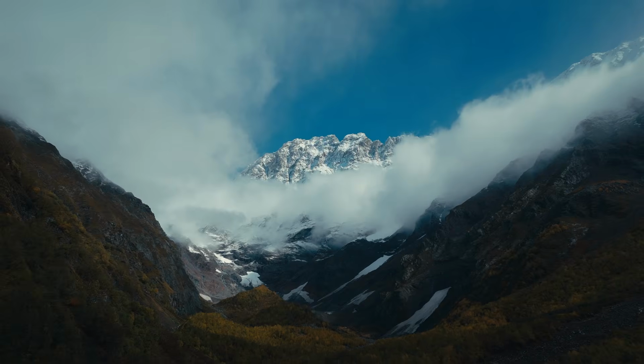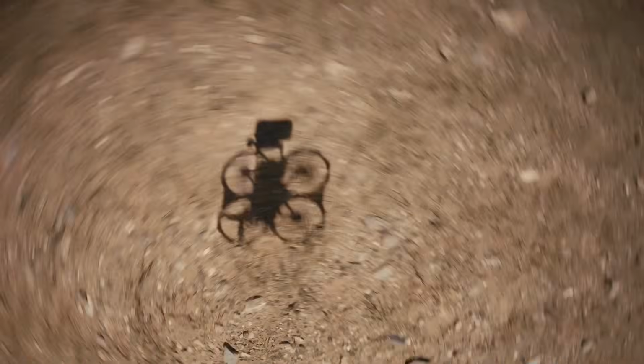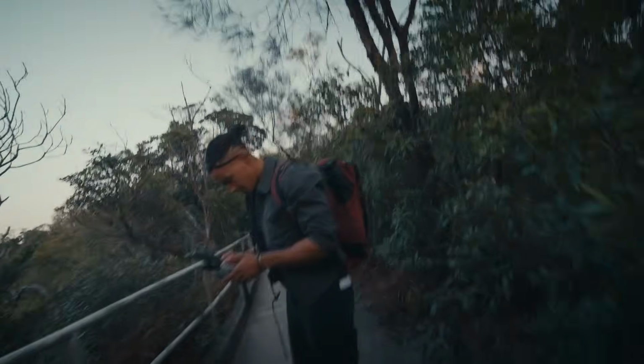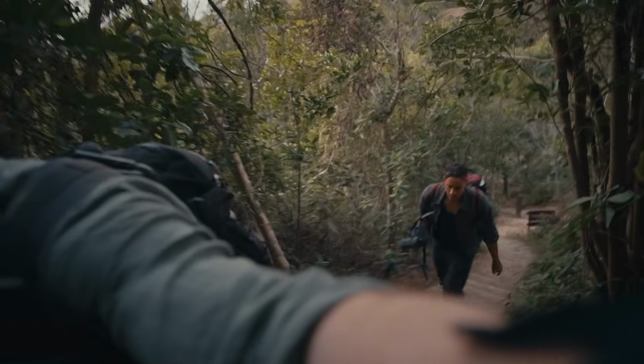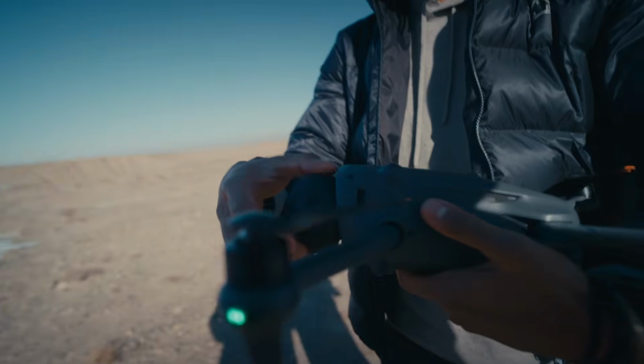Like that time in Georgia where we crashed the drone into the mountains, or that time in Mongolia where we crashed the drone into the ground, or that time in Hong Kong where the drone gimbal broke. Hey, maybe it's not broken. No, it's messed up. A lot of drone problems on this trip. Or the other time the gimbal broke. This is not what you want. I could go on, but you get the idea.